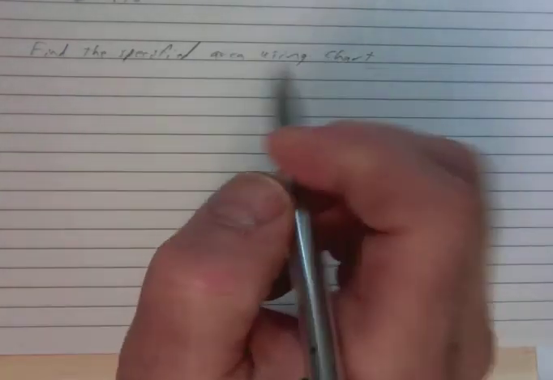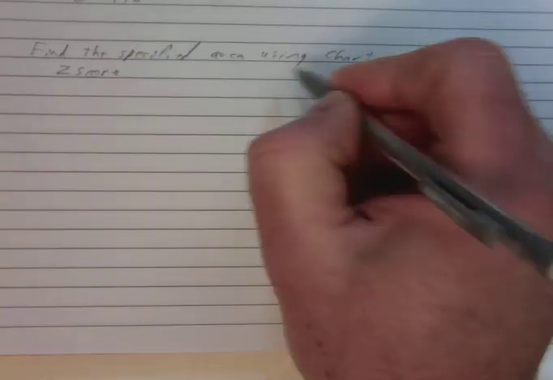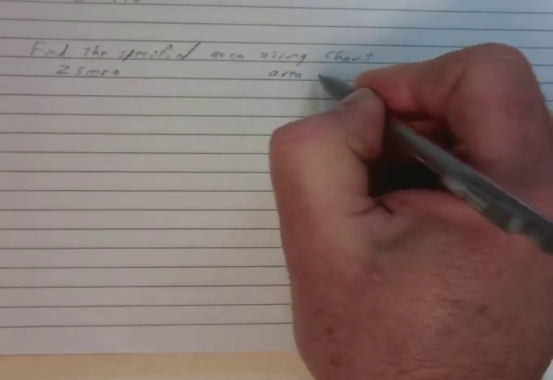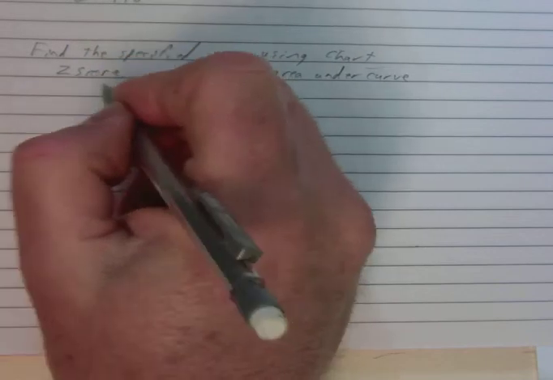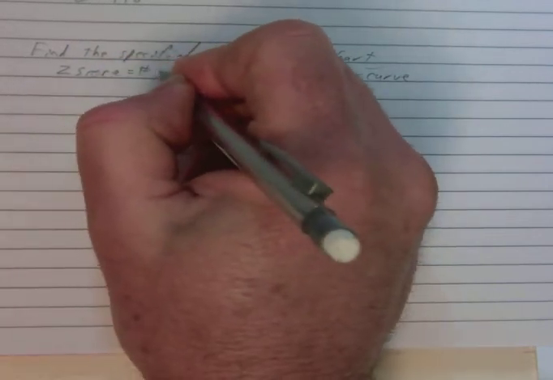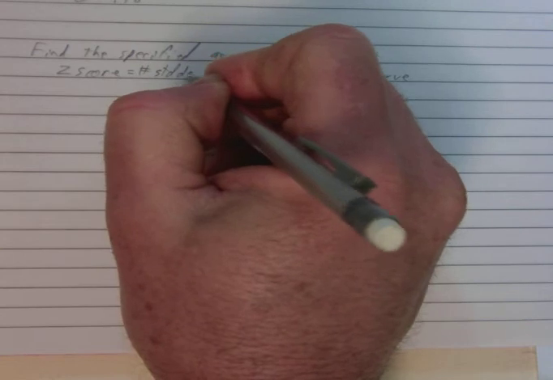Okay, I was asked a question about finding the specified area using the chart from our z-scores, and you just have to keep in mind a couple of things. The number one thing to keep in mind is that a z-score and the area under the curve are related, but they're not the same thing. The z-score is the number of standard deviations from the mean. And it does have positive values and negative values. So you have to keep that in mind.